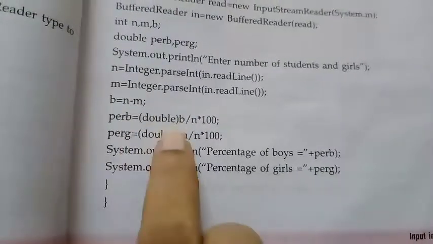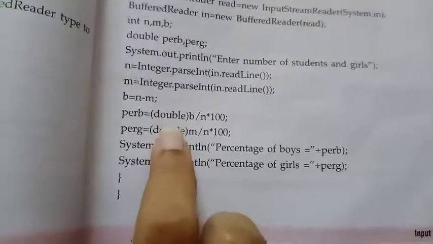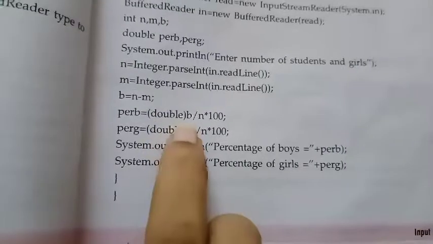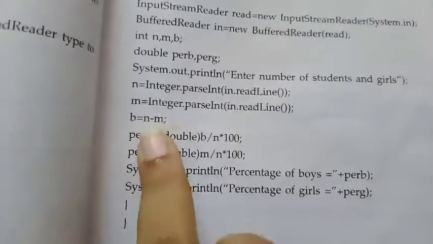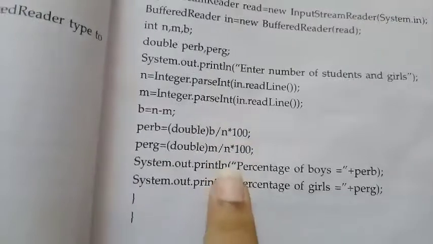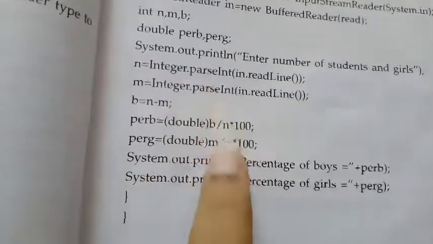And why we have given double here is because of typecasting. You are typecasting it explicitly, because B, n, m, these are all integers.